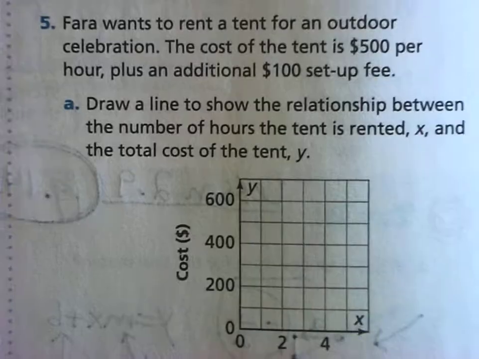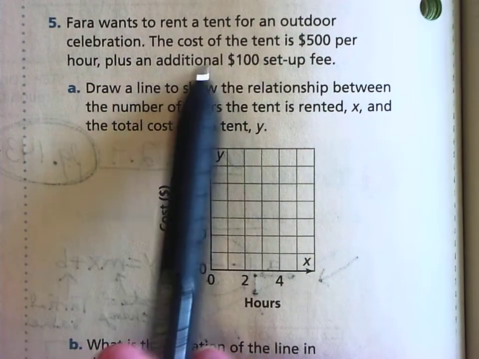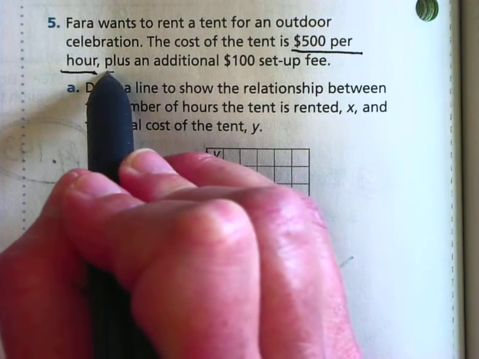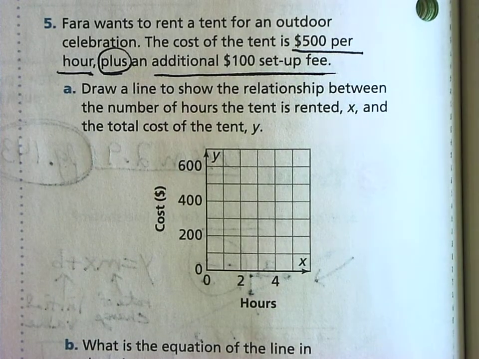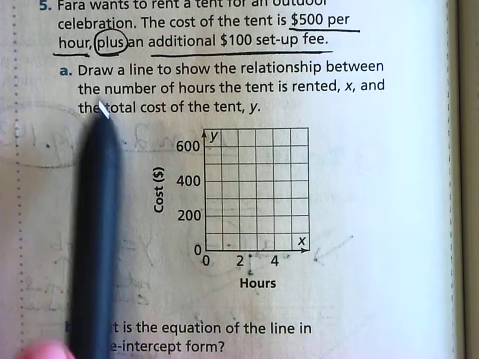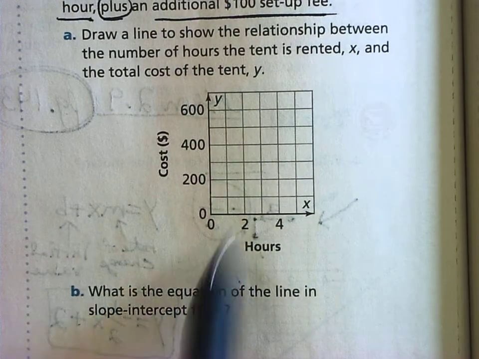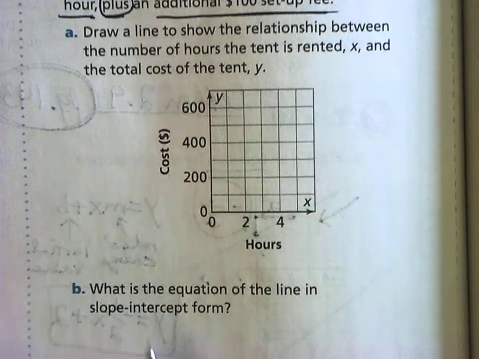So we have a two-part here. It says Farah wants to rent a tent for an outdoor celebration. The cost of the tent is $500 per hour plus an additional $100 to set up. That's the setup fee. Okay, so first it's saying draw the line, graph it, and then what's the equation? So I'm going to actually do this backwards. I'm going to write the equation. Then I'm going to graph the line. So let's write the equation.